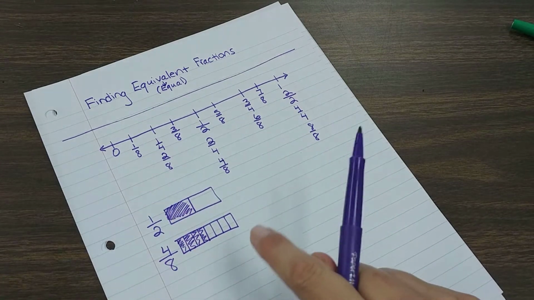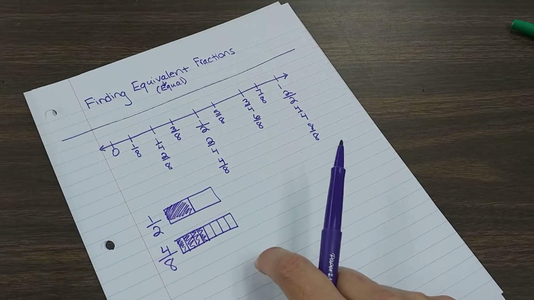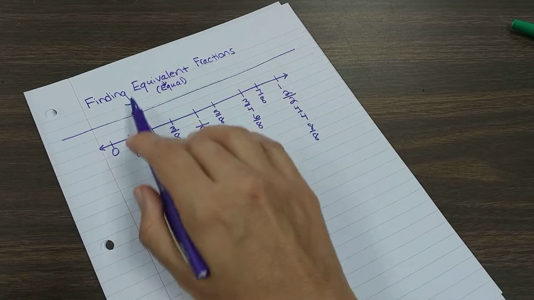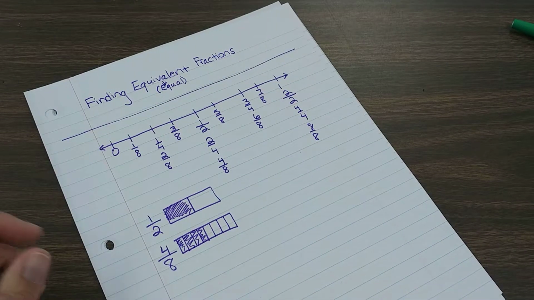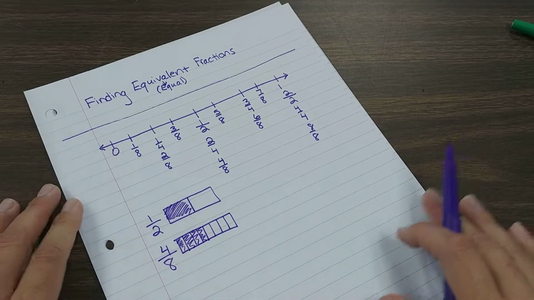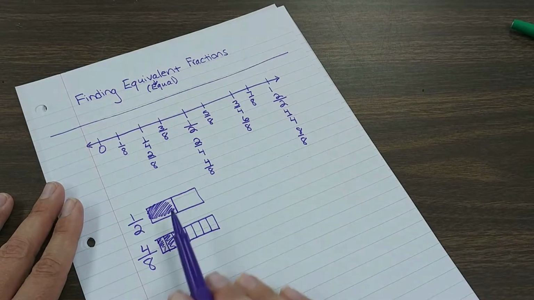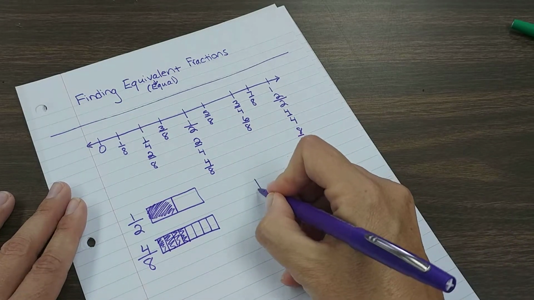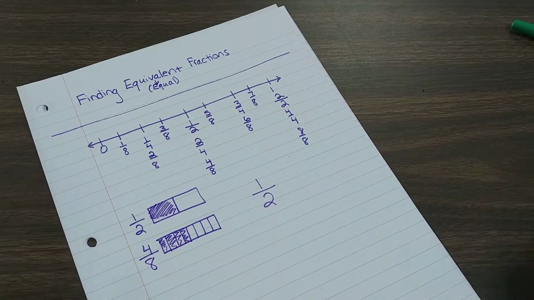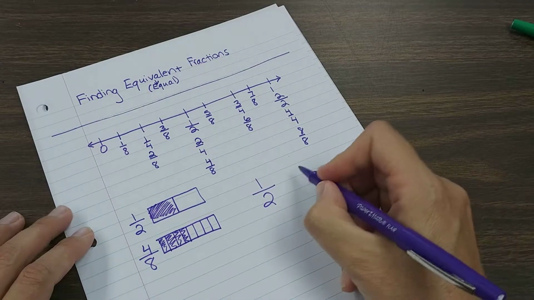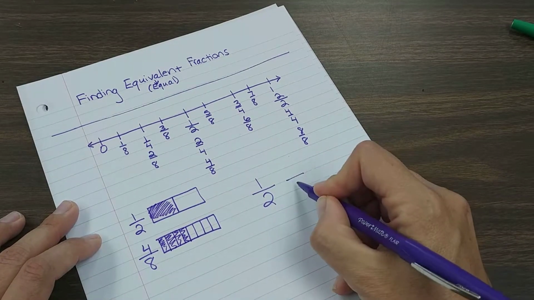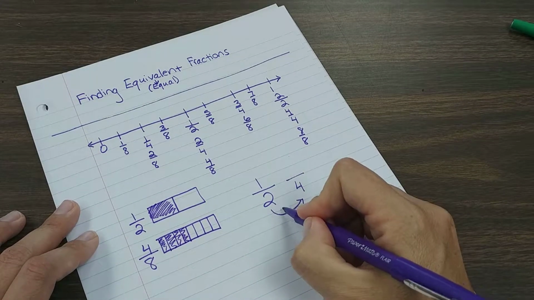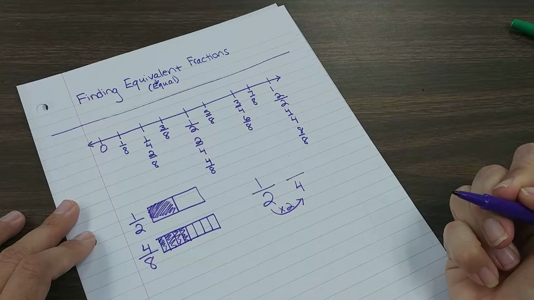This lesson is very important on the basics of adding and subtracting fractions. We have to be able to make equivalent fractions when trying to find common denominators. So we went from the number line to the picture. Then we decided, all right, well, let's prove it again. If I have 1/2, and let's say I pick a denominator of 4. To go from 2 to 4, I multiplied by 2.